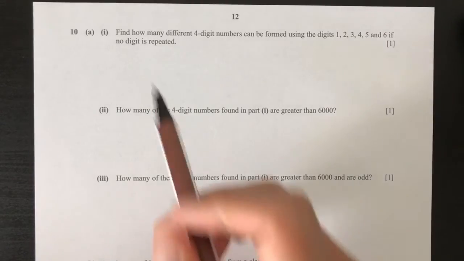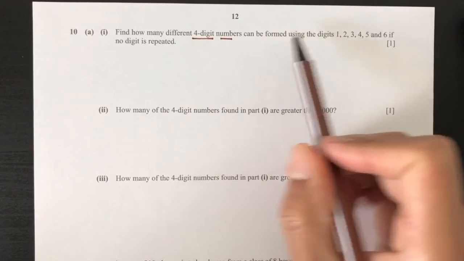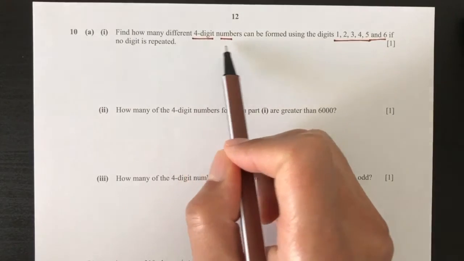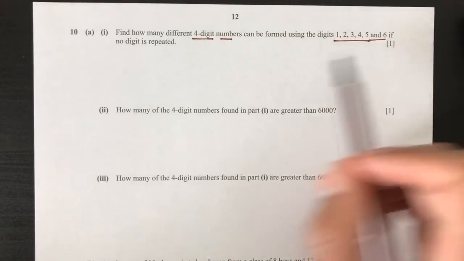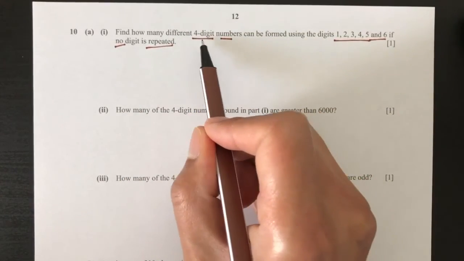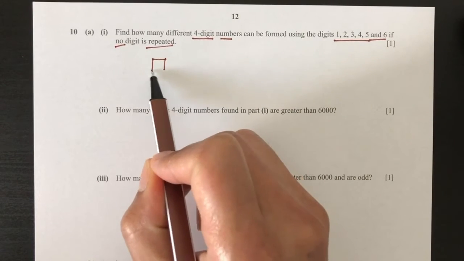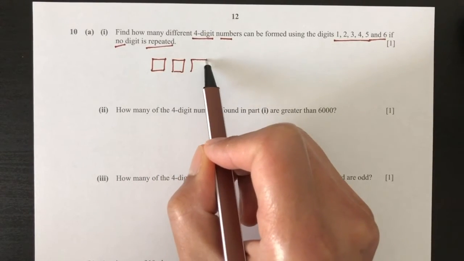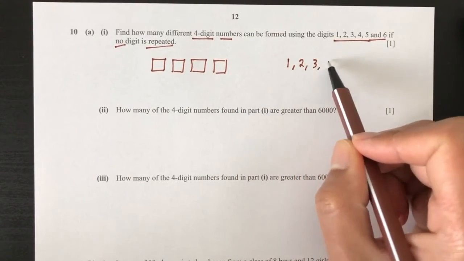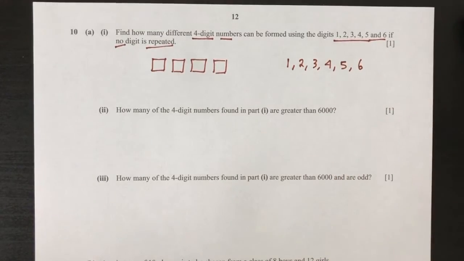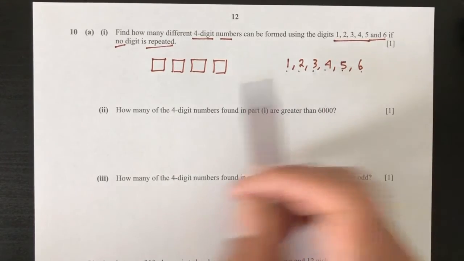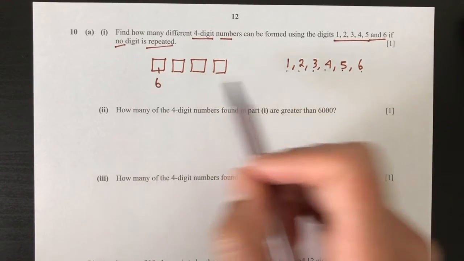Question number 10: find how many different 4-digit numbers can be formed using these numbers. We have 6 numbers here, and we are trying to form 4-digit numbers, with the condition that no digit can be repeated. Pretty easy. Since we have to form a 4-digit number, let's draw 4 boxes, one for each digit. We can choose from 1, 2, 3, 4, 5, and 6. For the first number, you have 6 options.